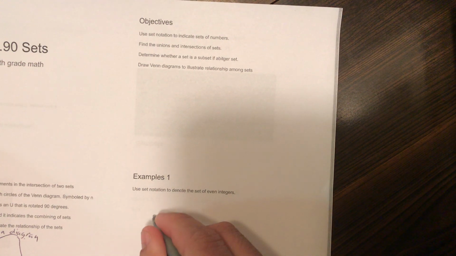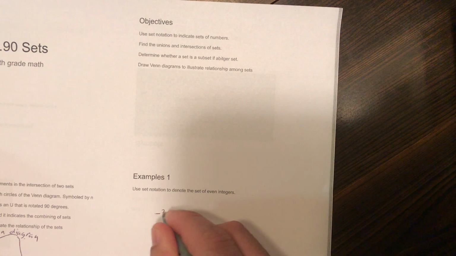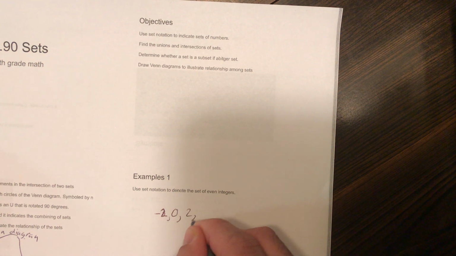Now going to example 1. Use notation to denote the set of even integers. Integers, if you can remember, are basically any number you could put on the number line that is not a fraction. So you could start out with, let's say, -3. Oh, we got to be even though. So let's go to -2, 0, 2, 4.